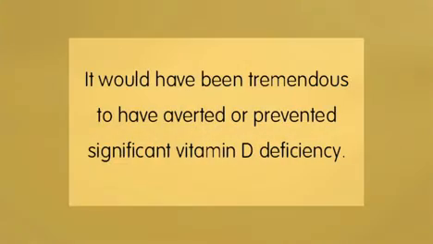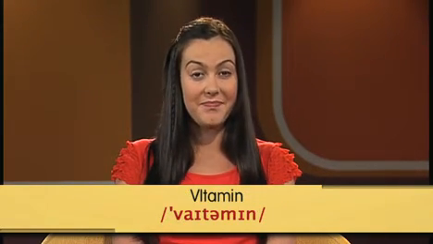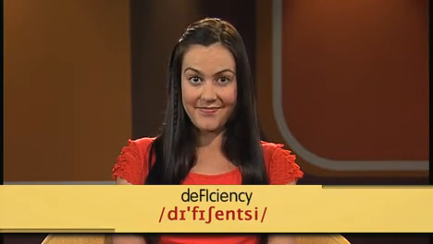Okay, now you can try it. Listen to this sentence. It would have been tremendous to have averted or prevented significant vitamin D deficiency. Let's look at each of those words. We'll highlight which syllable is stressed. See if you can work out how to pronounce each word. Tremendous, averted, prevented, significant, vitamin, deficiency. Okay, now let's see what happens when we put these words back into a sentence.